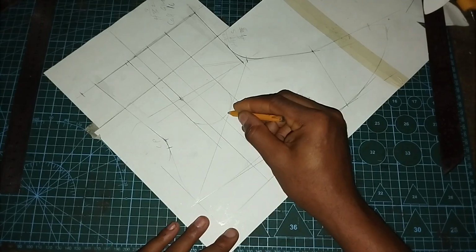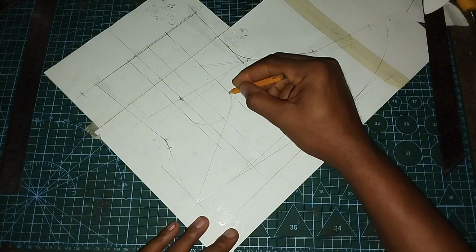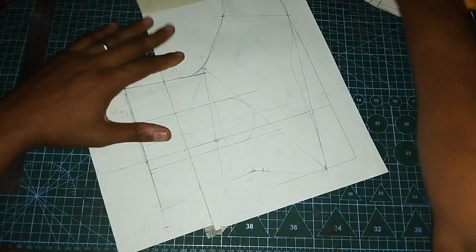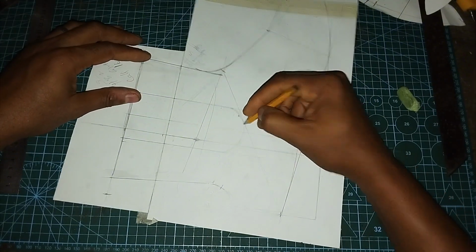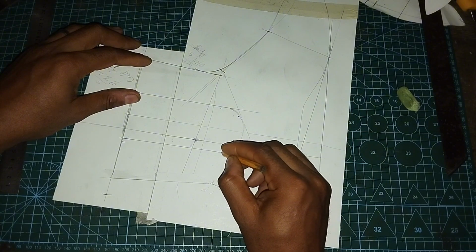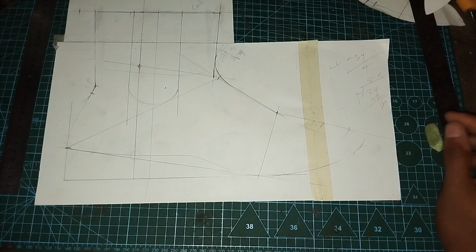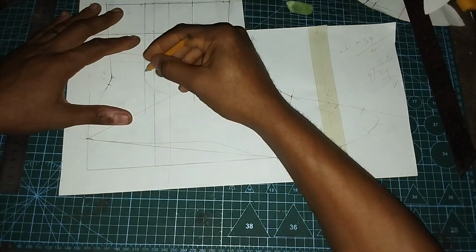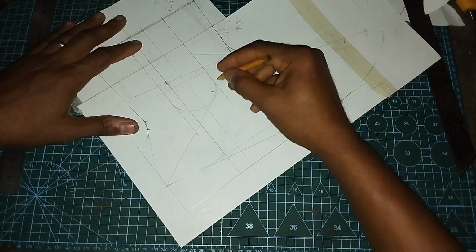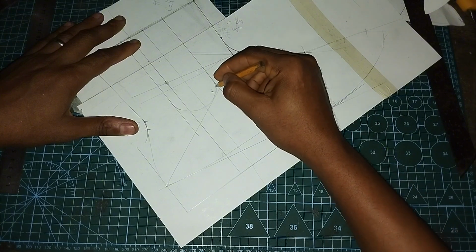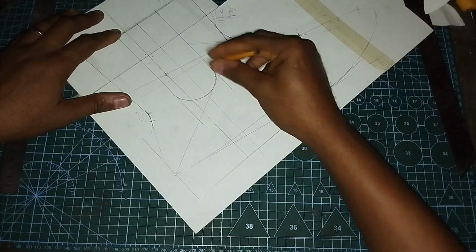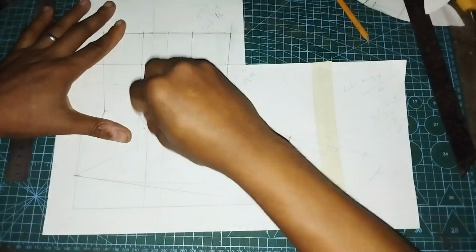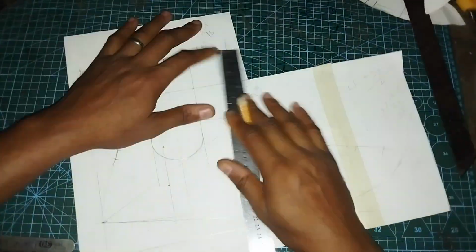You'll see why this is important by the time we are springing the vamp of the Chelsea boot. So basically, you see how I have curved the elastic pattern so that it doesn't go beyond, it's just tangential, it's just kissing that line, and that is my elastic.